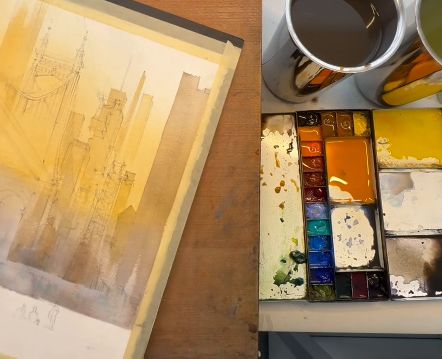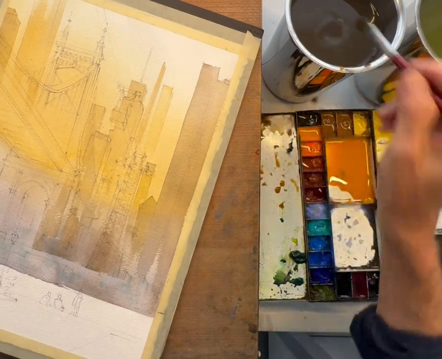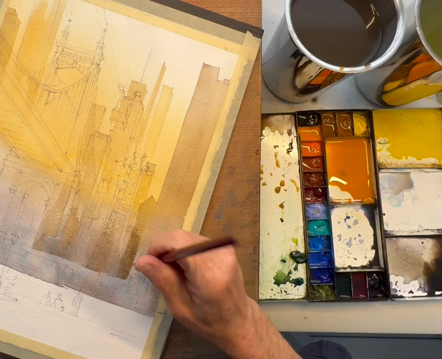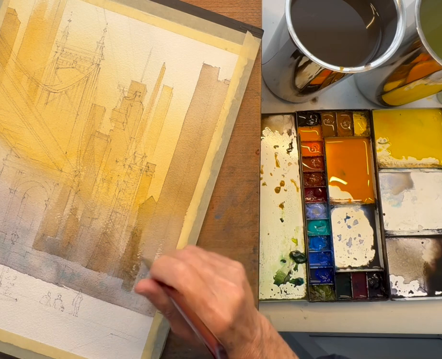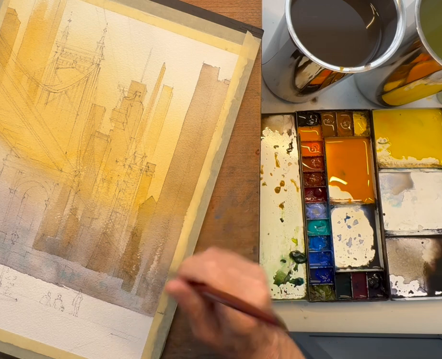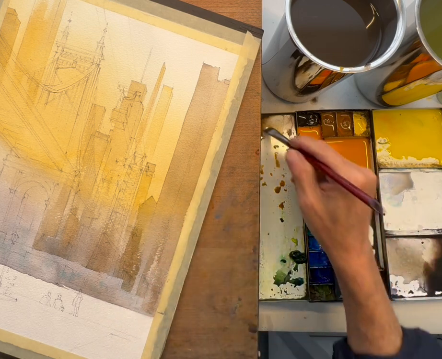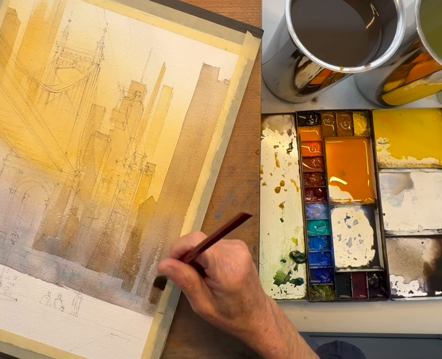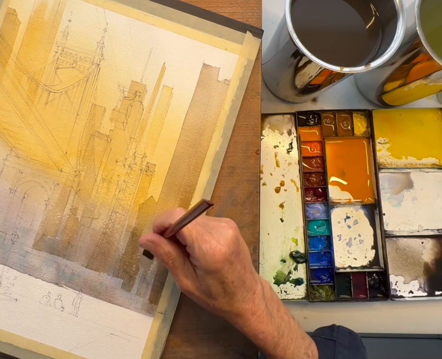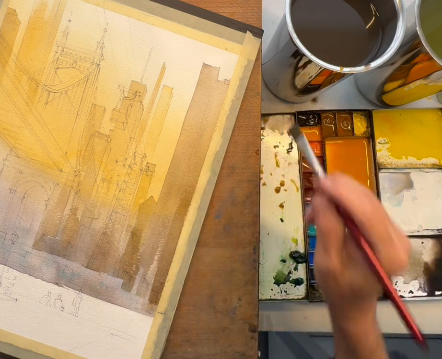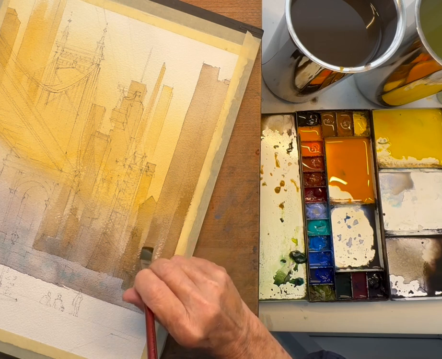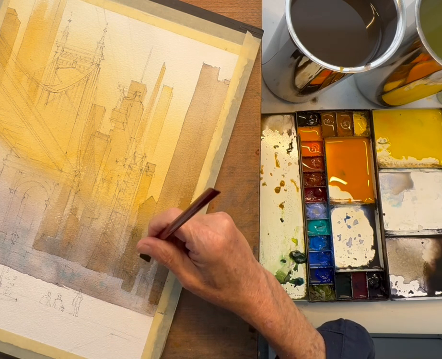Dry brushing can make it look like something's quite detailed when it really isn't. By that I mean you can imply a lot of detail that you haven't actually painted, especially if you're a fan, as I am, of this rough surfaced paper. Very often I get compliments online where people will say things like, "I love this painting, the details are amazing."